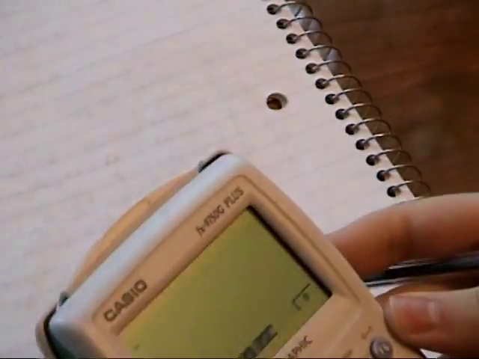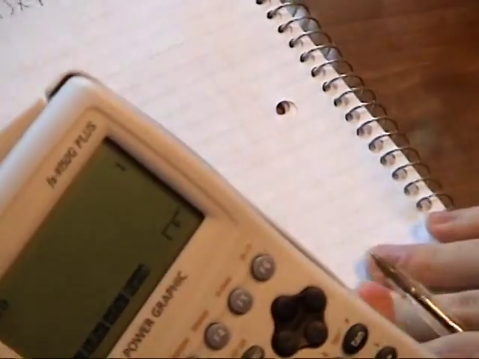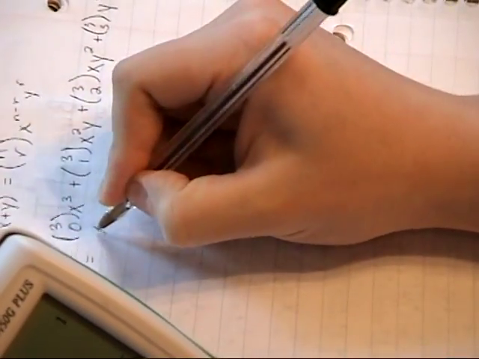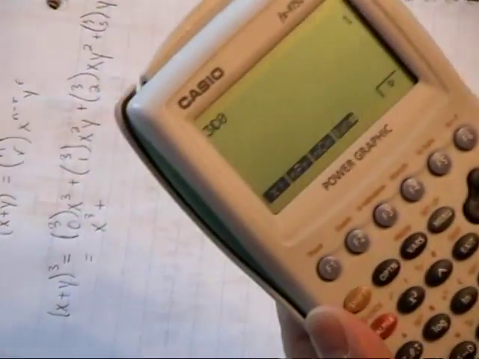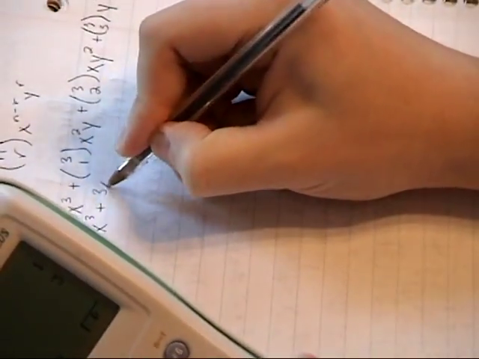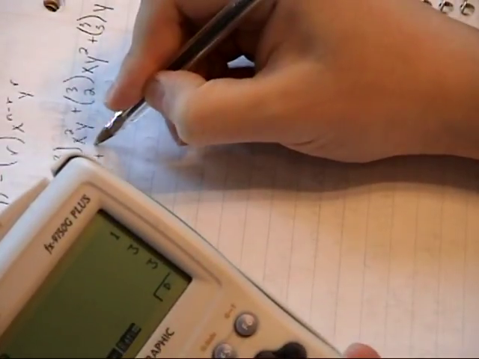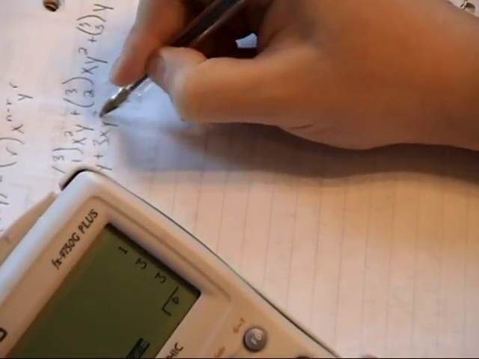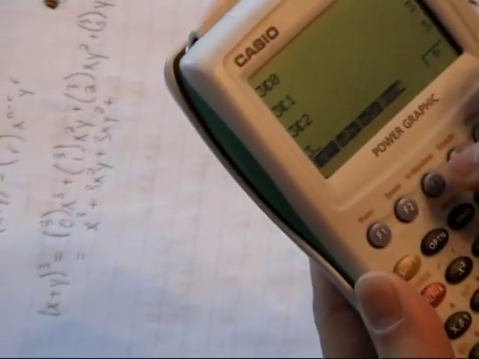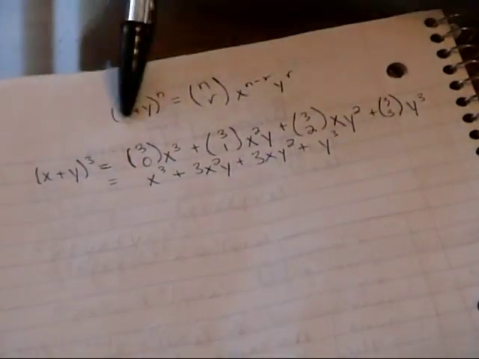And then you can use a calculator. 3C0 is just 1, so that's just x cubed. And 3C1 is 3, so 3x squared y. And then 3C2 is 3 also, so 3xy squared. And then 3C3 is 1, so y cubed. So that's the expansion using the formula.